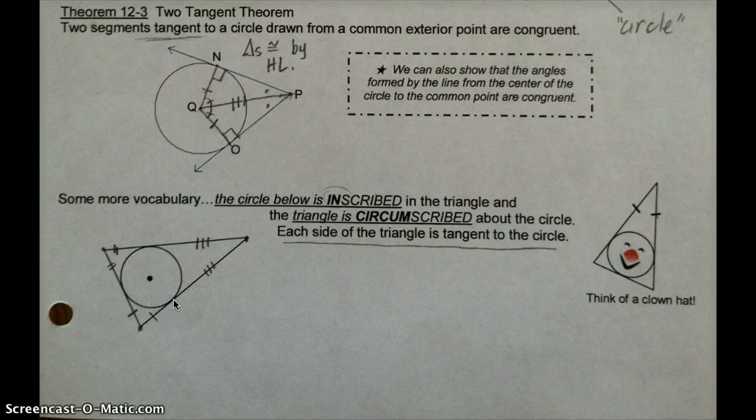So each side of the triangle is tangent to the circle, just by definition of these two words, inscribed and circumscribed. So this line is tangent here. So it intersects it in just one point. And if we drew in this radius here, they would be perpendicular. Let's look at some examples.